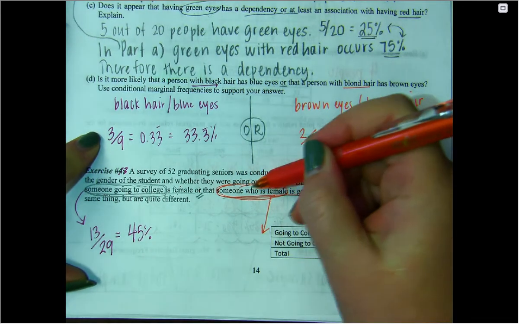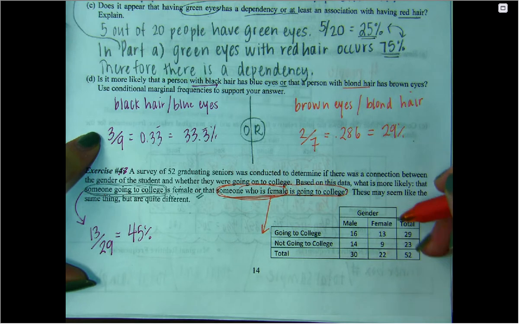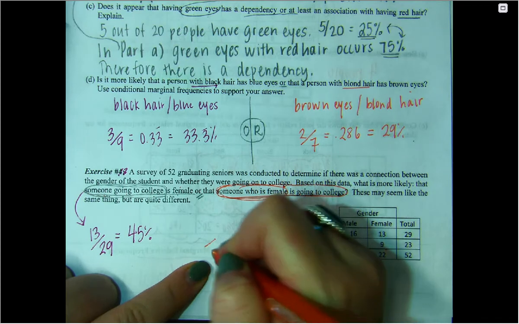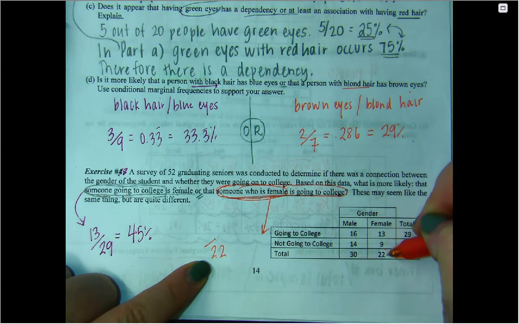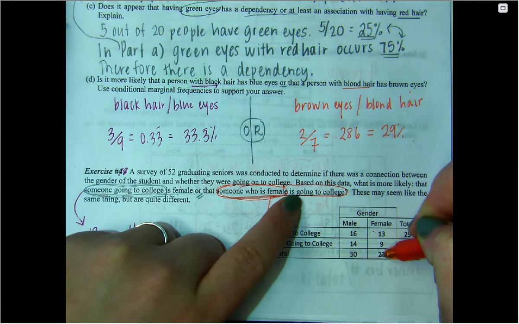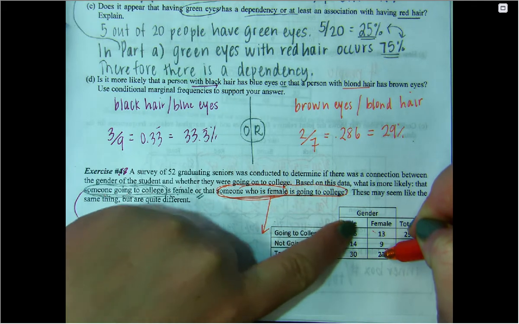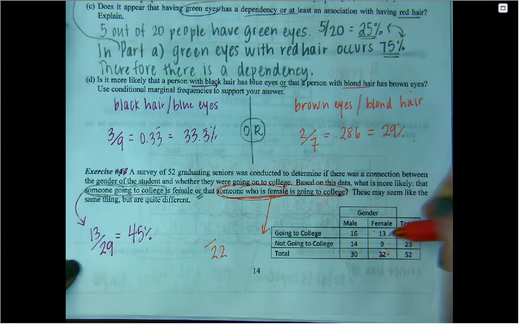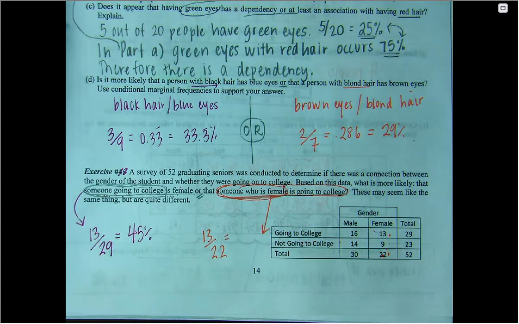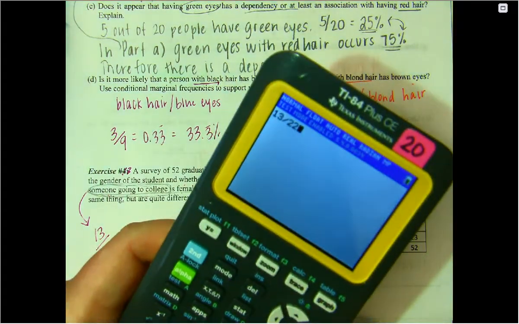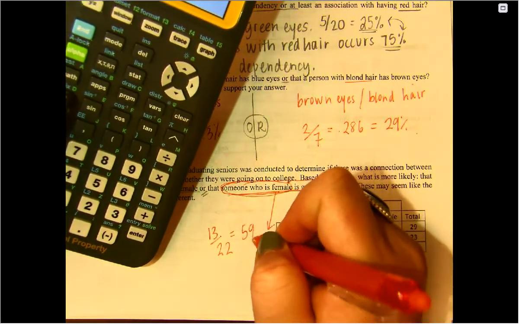Okay, so someone who is female. So here's my female column. I'm going to look down at the total. So out of 22 females, right? 22 females in total in my sample. How many are going to college? Well, not going to college is 9. Going to college is still 13. So I have 13 out of 22. So 13 divided by 22 times 100 is, I'm just going to call this 59.